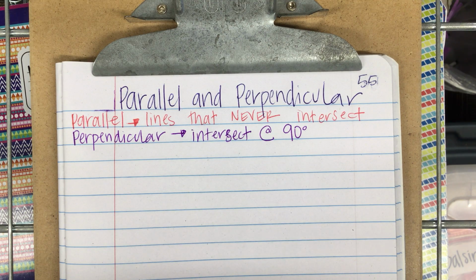The key is parallel lines never intersect. Perpendicular lines intersect at 90 degrees. But there are a whole bunch of other types of intersections, but the perfect intersection of 90 degrees is perpendicular. It has its own name. Everything else is just lumped together as intersecting.